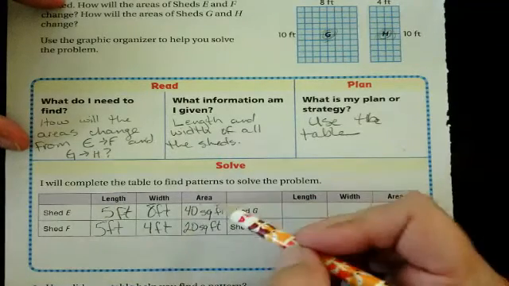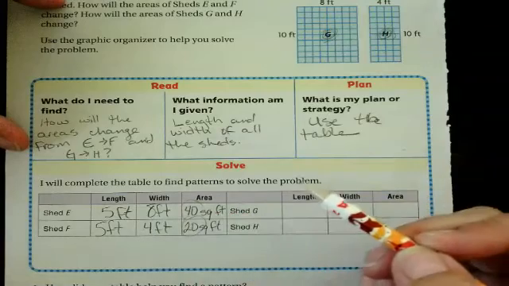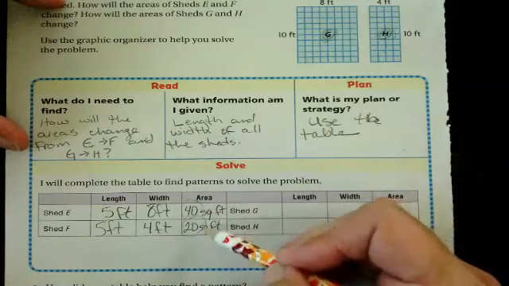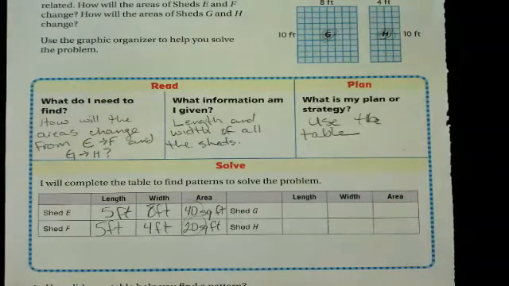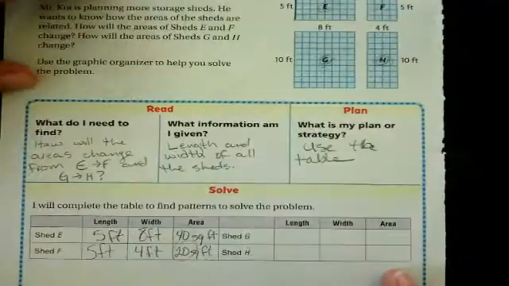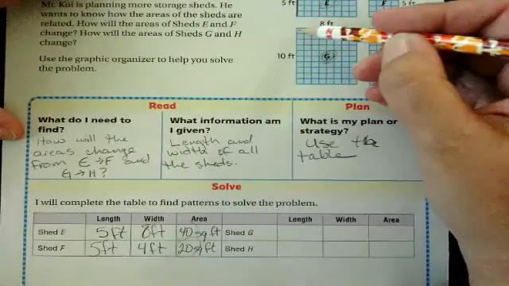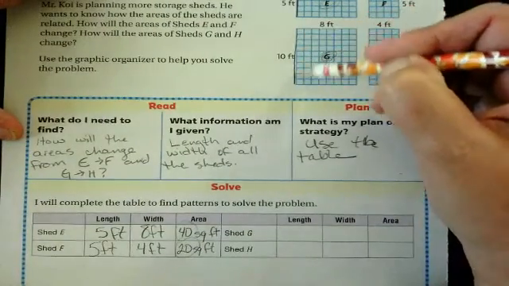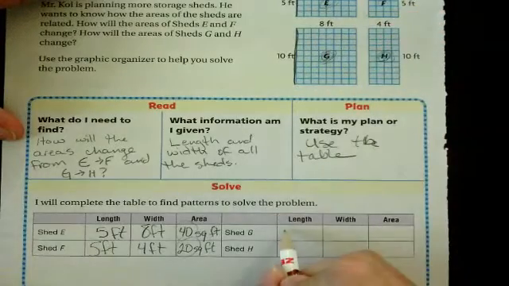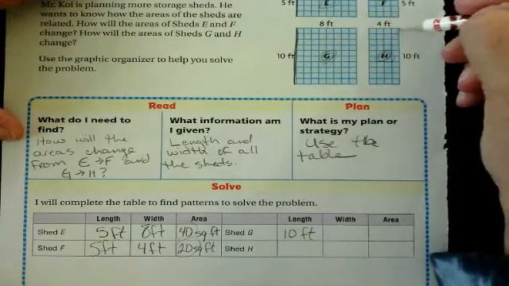So, look at how that changed. We went from 40 square feet to 20 square feet in area. 40 to 20. What's the relationship between those two numbers? Well, 20 is half of 40. Let's see what happens with G and H. What is the length of shed G? Remember, length is the long side. 10 feet. How about H?